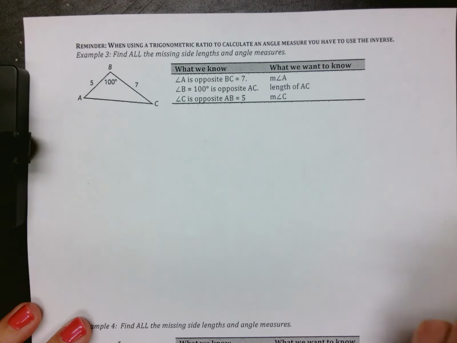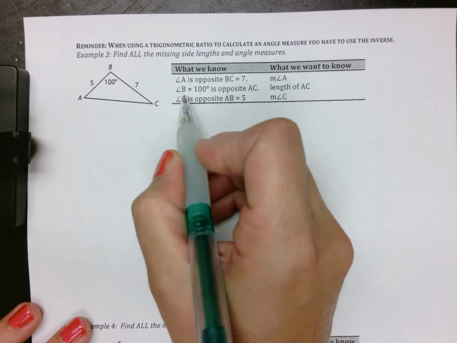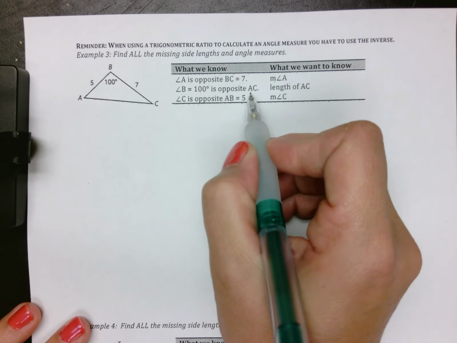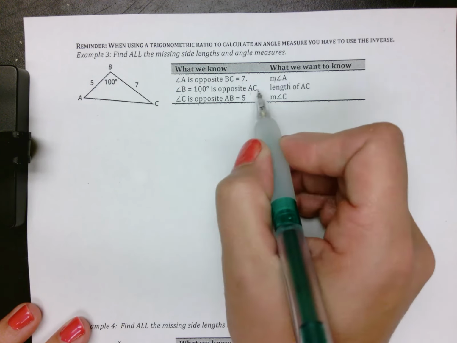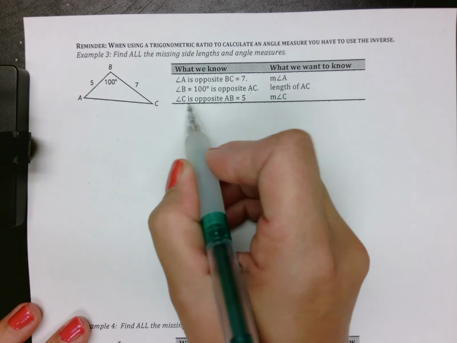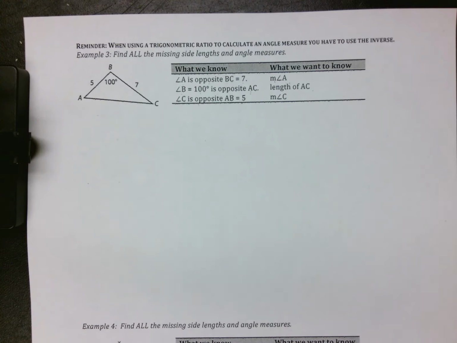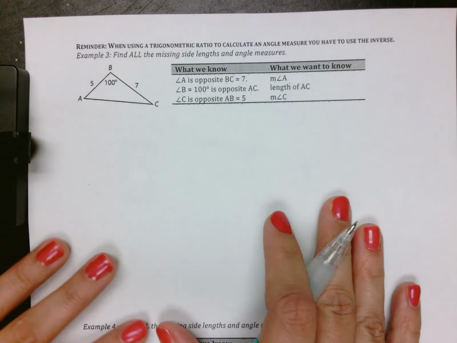So the things that we need to know. Well, we need to find the measure of angle A because that's missing. Here, we need to find the measure of AC because nothing told us what the length of AC was. And in this line, we need to find the measure of angle C because all we know is the length of the side opposite it. So we're going to start by finding the side length because that's the easier of the three, actually.